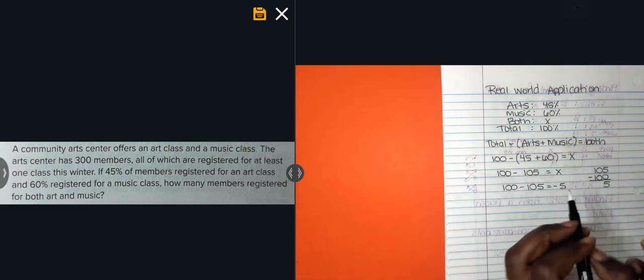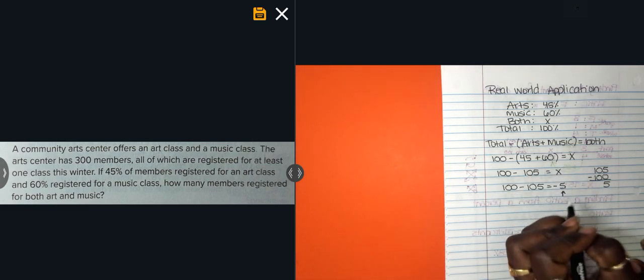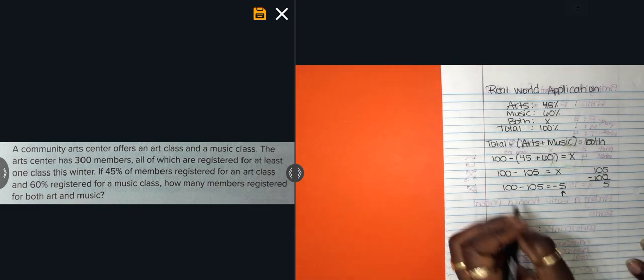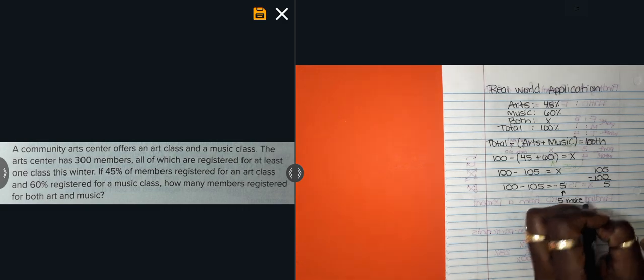What this means is that we have 5% more than 100.